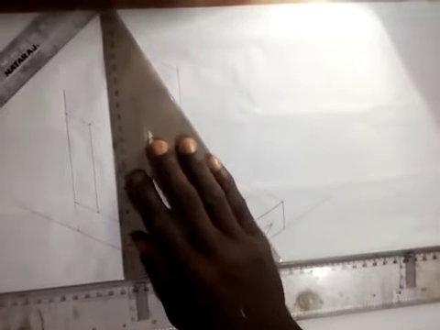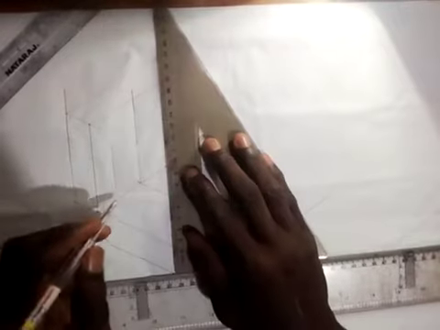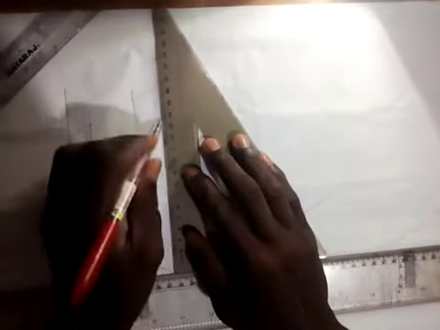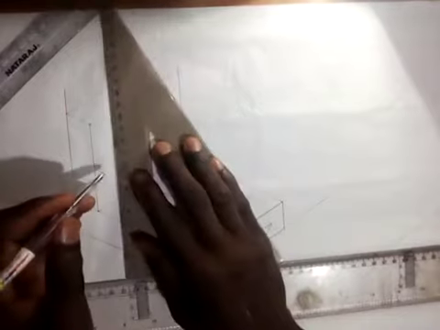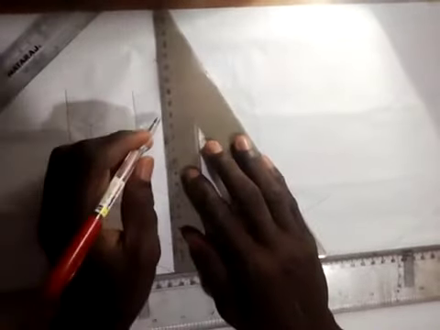So here I'm going to draw a vertical line on this face here, and I will also draw a vertical line here. What I want to do is form a square of side 50 millimeters.